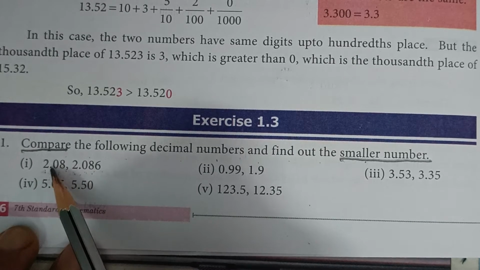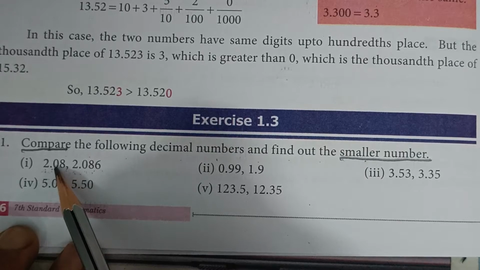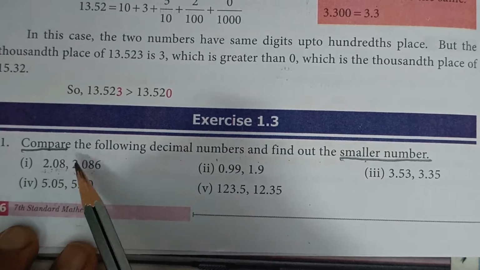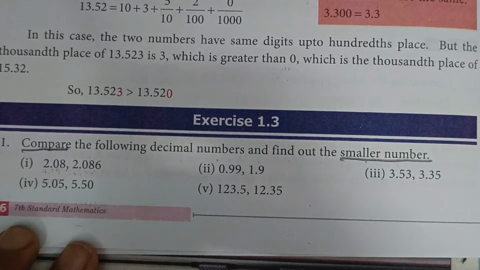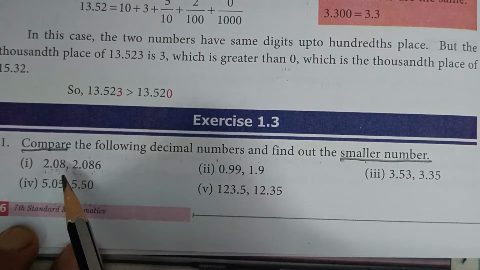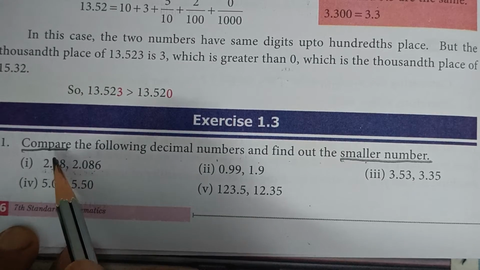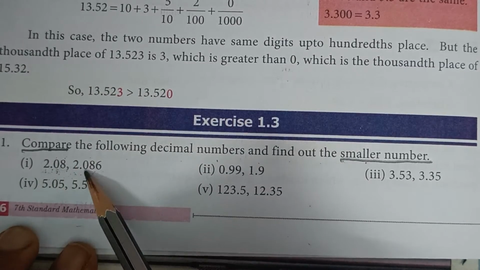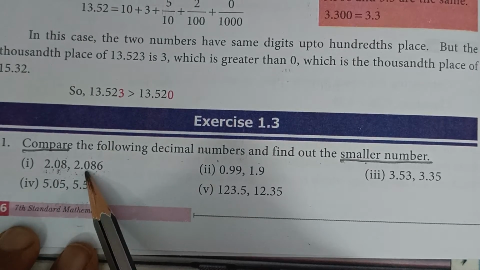What is the next place value? After the point, the first place. We cannot compare all the numbers together after the decimal point. After the decimal point, we have to compare them place by place. First place value, tenth place. Just after the point, this is tenths, hundredths. Here tenths, hundredths, thousandths. Okay. 0 tenths, 0 tenths. Equal.